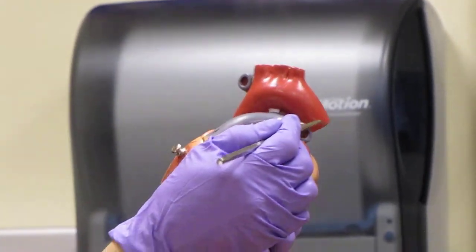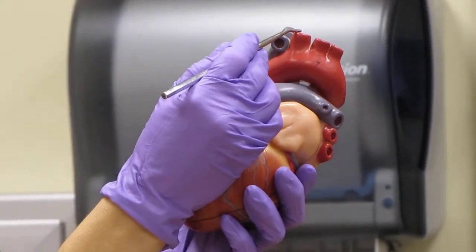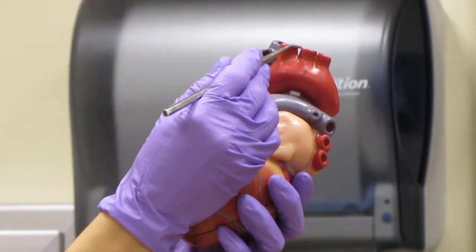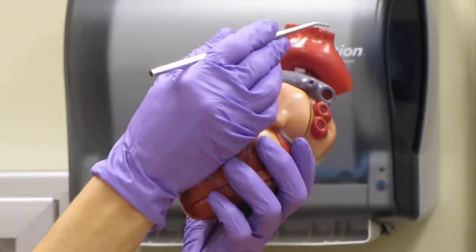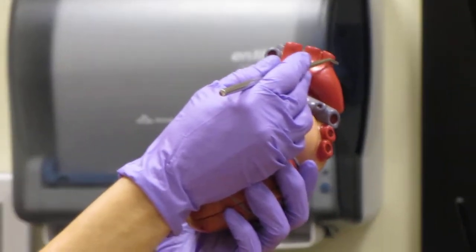Aortic arch, descending aorta, brachiocephalic trunk, left common carotid artery, and then over here, left subclavian artery.